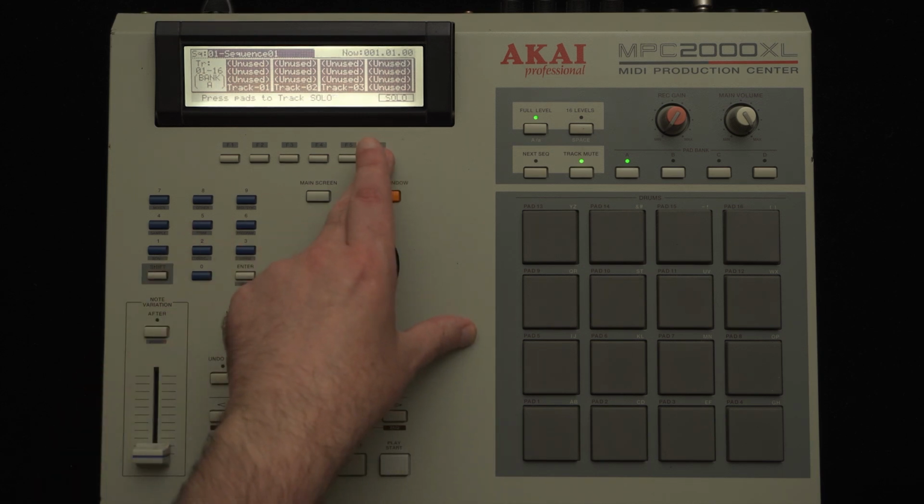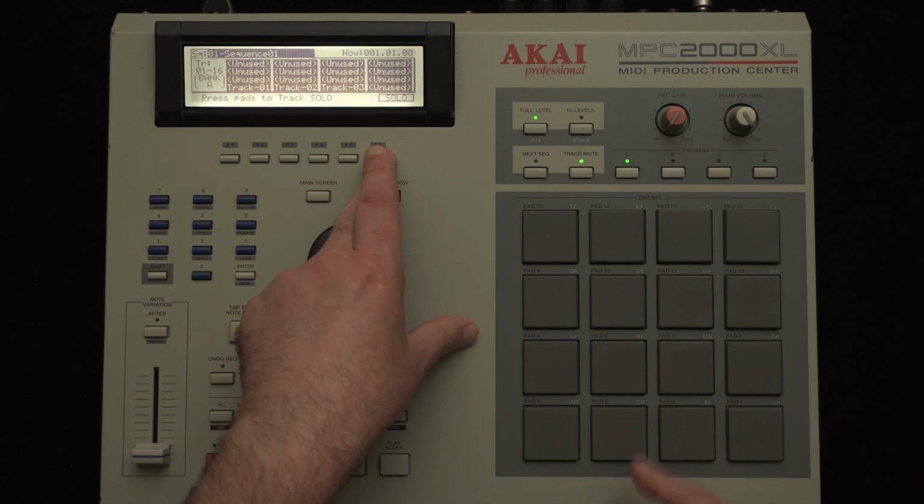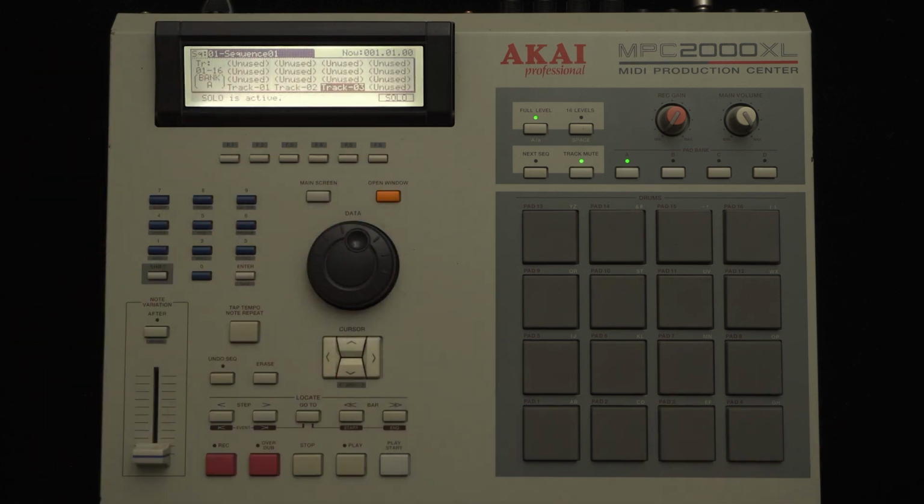Finally, on this page, we have the solo function, which is the opposite of mute. So holding down the solo soft key followed by tapping any particular pad will mute every other track instantly. And the solo functions like a lock. So to release it, just hit the solo button again, and all the other tracks will become unmuted. And so I'll give you a little demo of that.